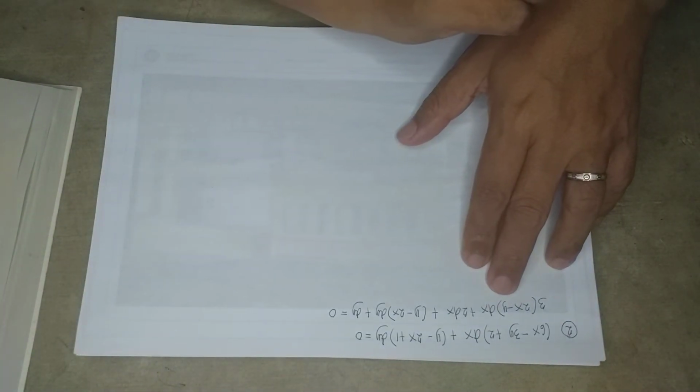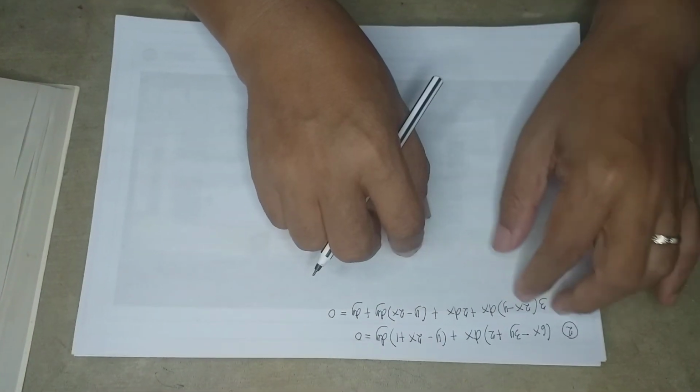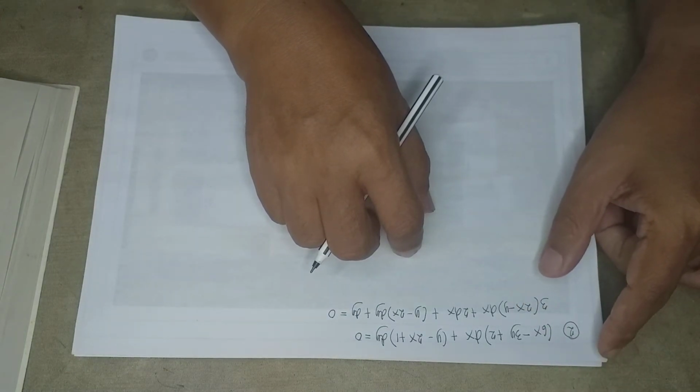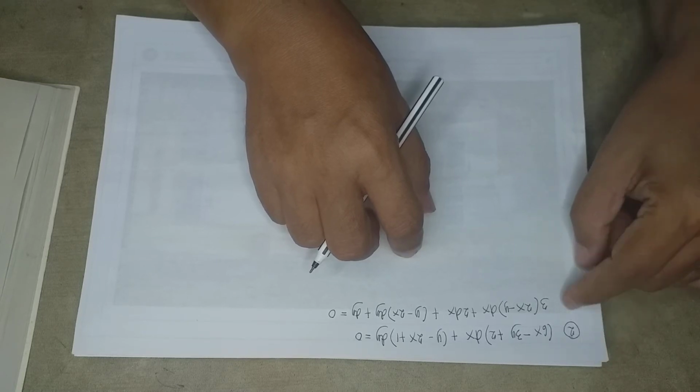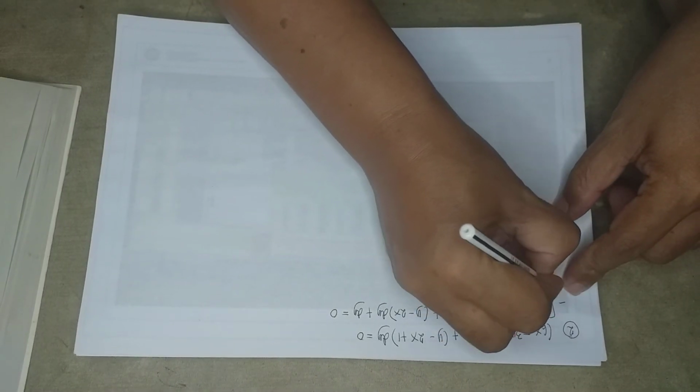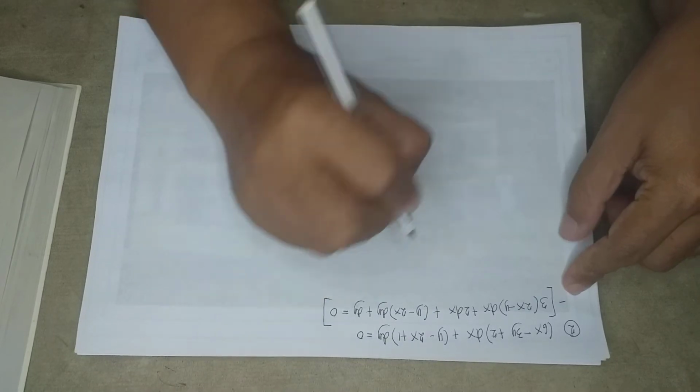So, what are we going to do? What we're going to do here is multiply everything by negative 1.